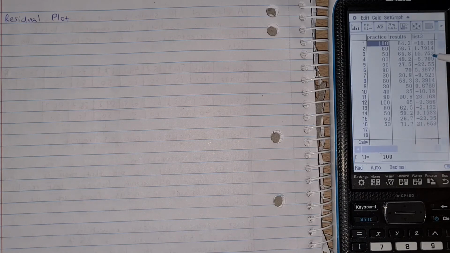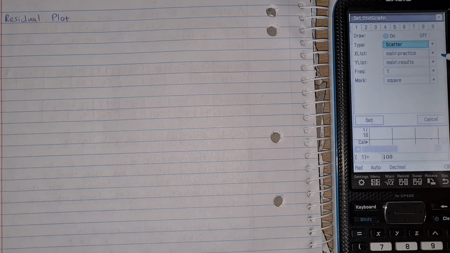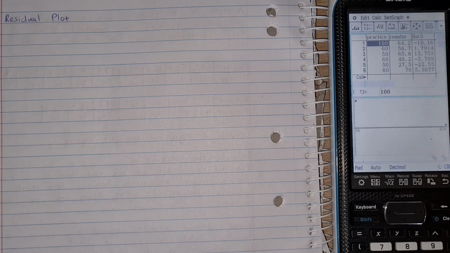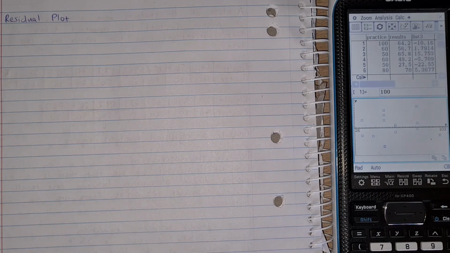Let's get rid of that scatter plot for now. Now what we want to do is draw up a scatter plot with our residuals versus whatever our explanatory variable is. So it'll be practice versus list 3 here. To set that up, we go to our usual setup graph one. We leave our X variable, but we want to change our Y variable to list 3 so it plots the residual plot. Set that up and click this one to view it. Now we've got our residual plot here on our calculator.